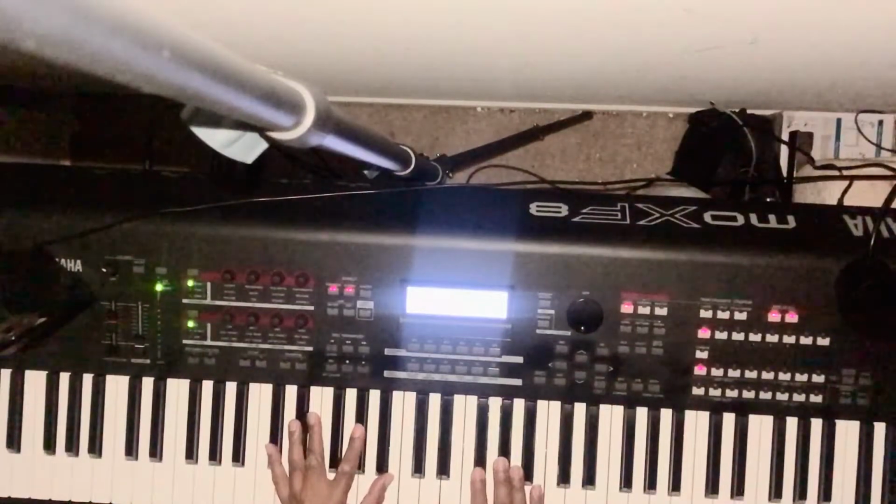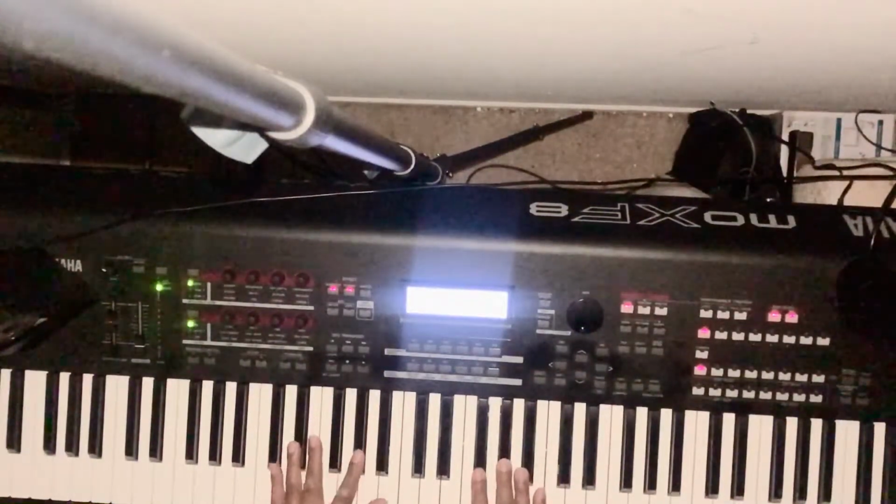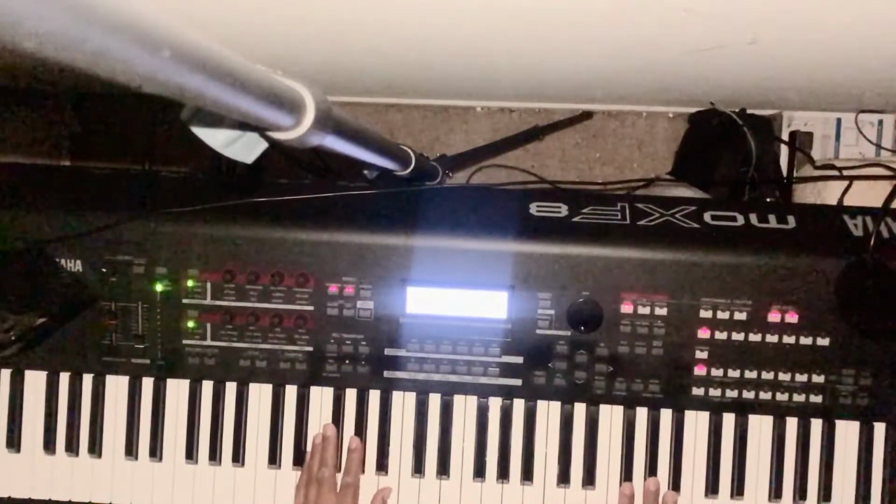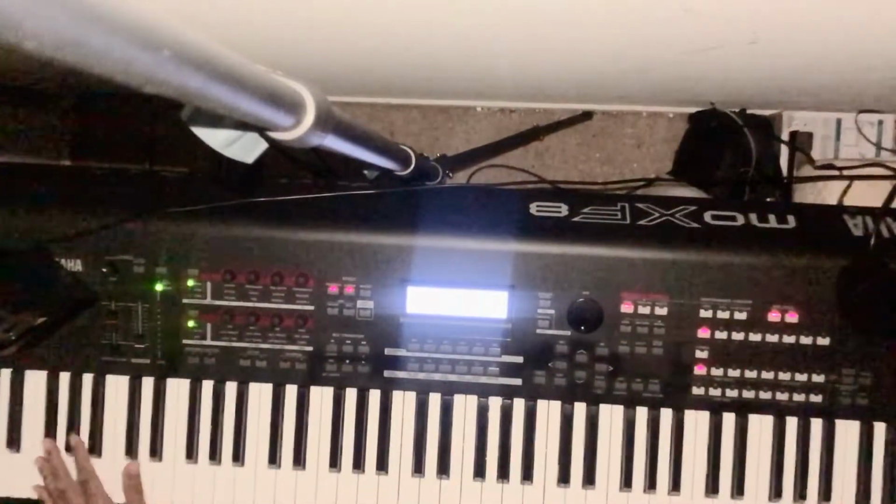I'm totally blind. I'm a musician, and I'm your friend that's going to show you how to use this MOX F8 as a blind user.